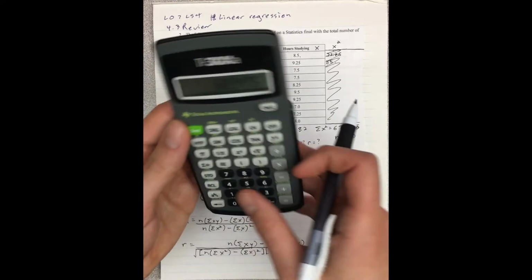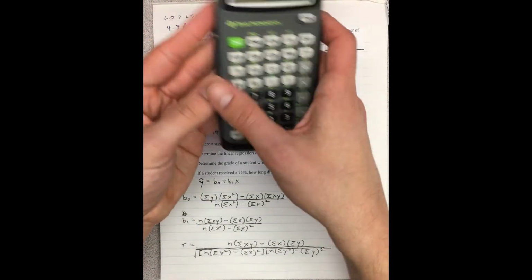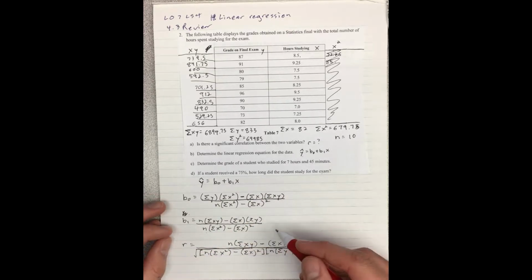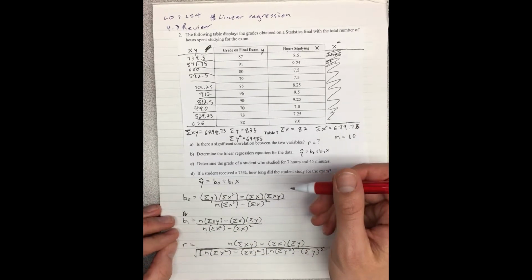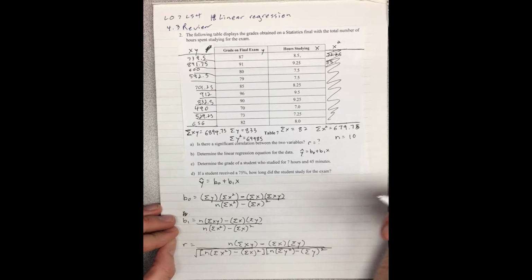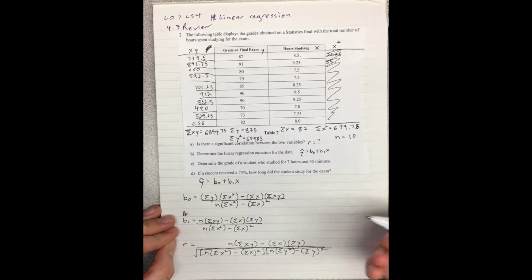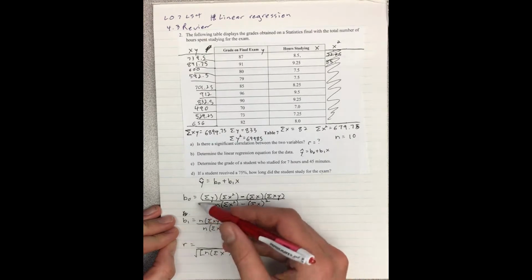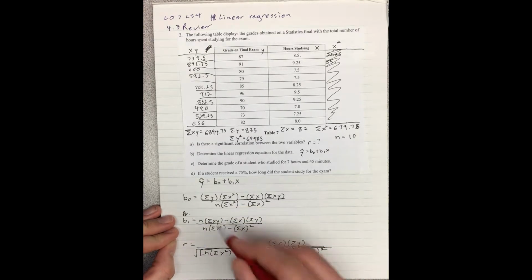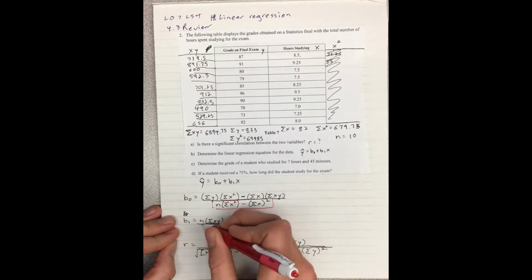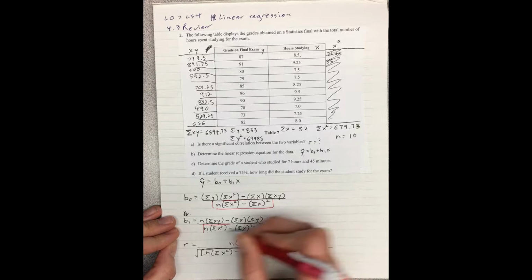I get 6894.75. Now I want to point out that these numbers can be hard to compute, but the reason I wrote all these out all at once is I want to point out a pattern that you can see to make your computations a little bit easier. To save yourself a bit of time, save some numbers that are the same. So B1 and B2 actually have the same denominator, so you only really need to compute it once.